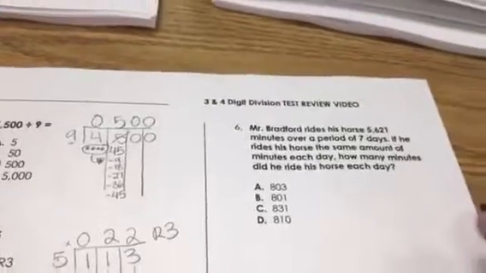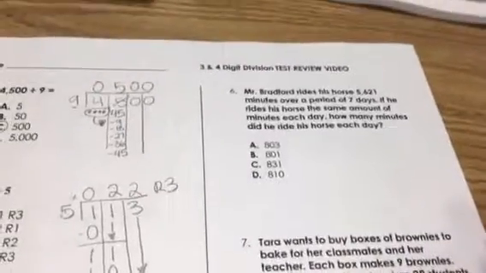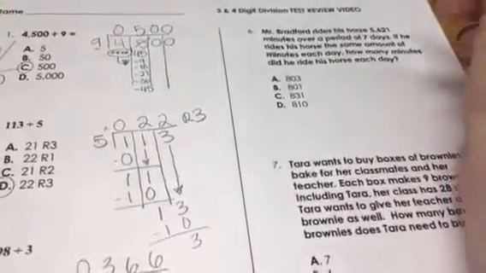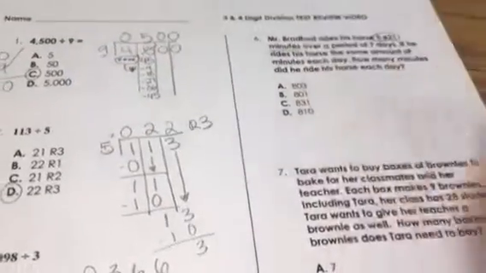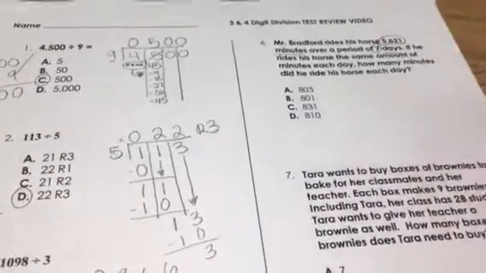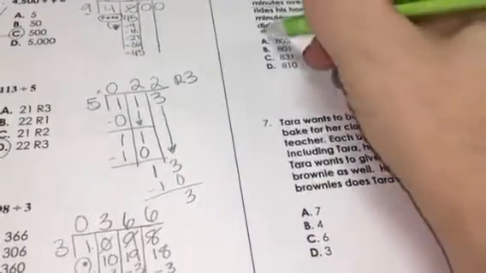Alright, here's our first word problem. So I should suggest with your word problems to write out your big D, your little d, your Q, and your R, just so you make sure that you circle the correct answer. It says, Mr. Bradford rides his horse 5,621 minutes. 5,621 what? Minutes over a period of 7 what? Days.